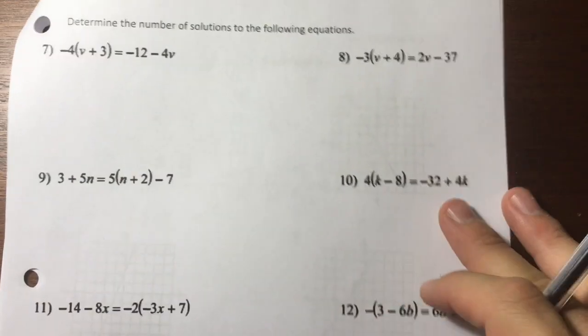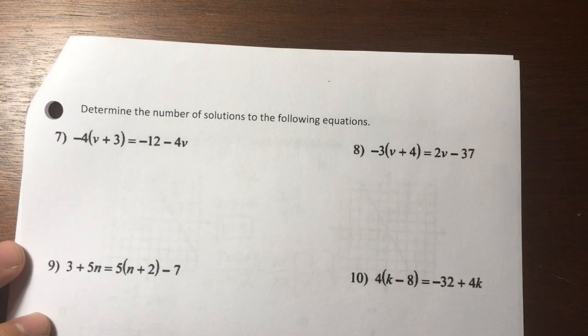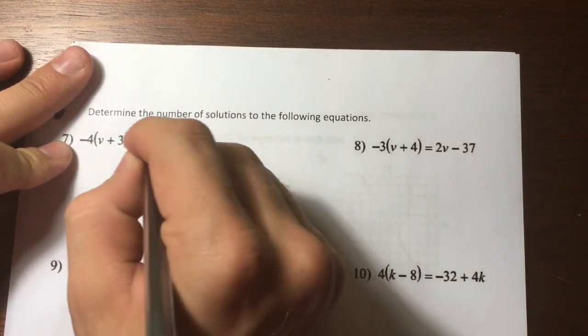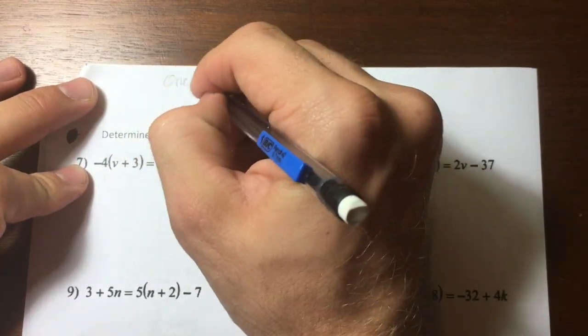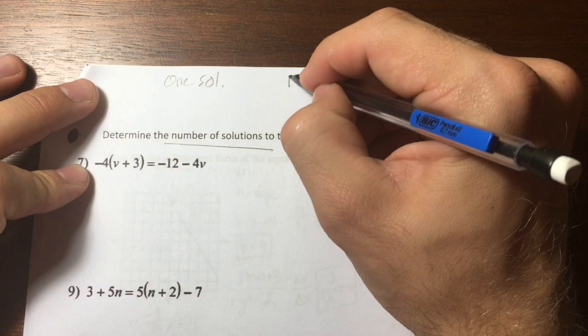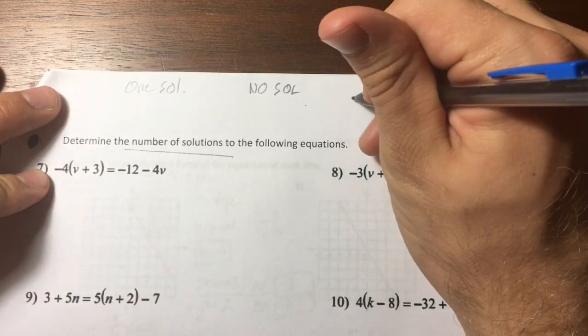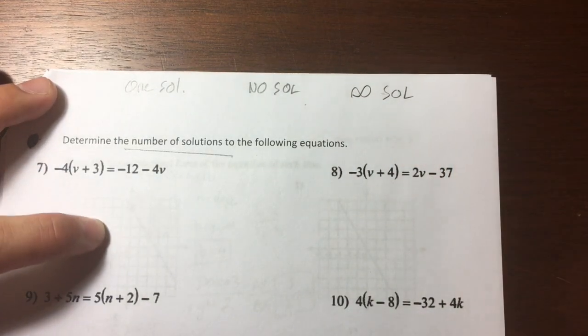All right, this is the last piece of this unit and the last piece of this packet and our test. So we need to determine the number of solutions to the following equations. Now, determine the number of solutions. That means I can either have one solution, I can have no solutions, or our last option, we can have infinitely many solutions or infinite solutions.